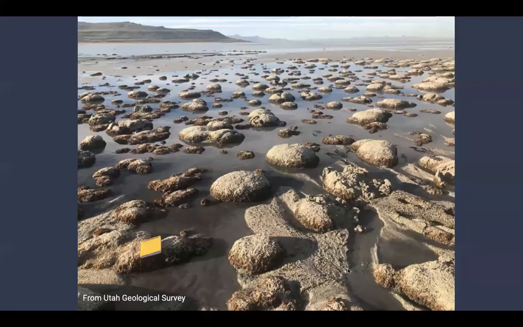Next slide, please. Okay, so if you're here, you're probably aware of some of the challenges that face Great Salt Lake. A lot of people are very aware of the problem of toxic dust. As the lake recedes from a lack of freshwater inflow, more of the lake bed is exposed, and the wind kicks up the dust, and that gets into our air and pollutes the air.